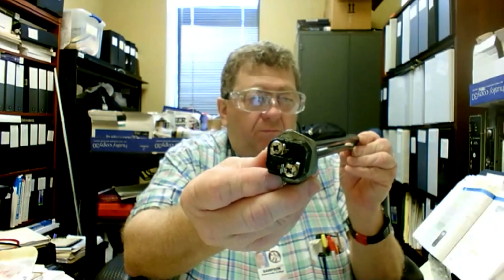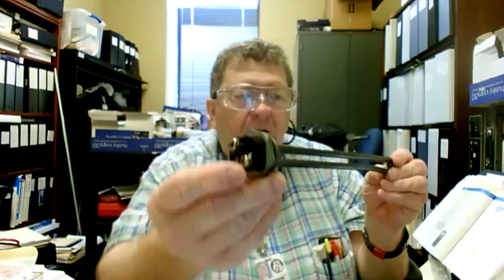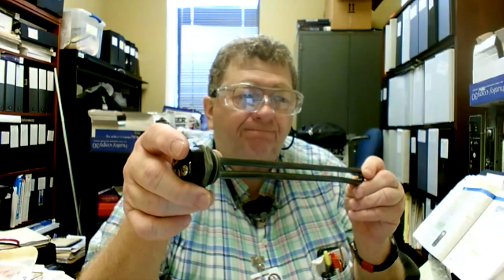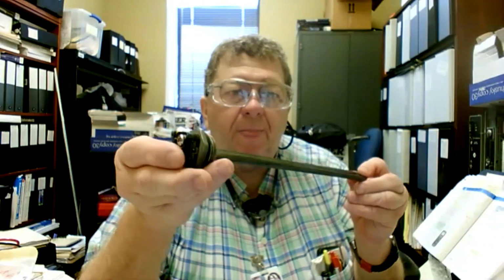Now, how many of you know what this is? Heating element. It's a heater element. It is. This is what goes in your water heater at home. How many of you have a traditional water heater at home? Yeah, I do. Most people do.